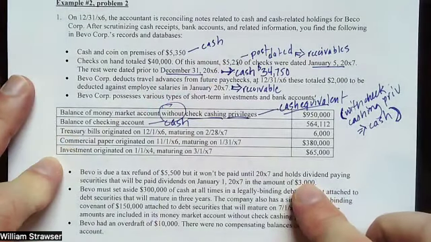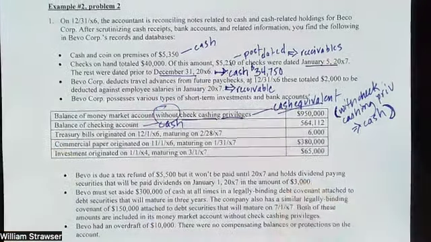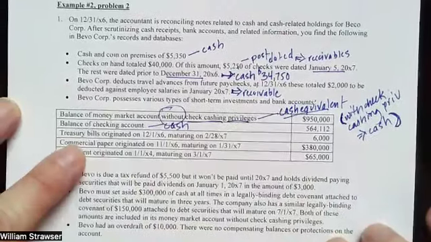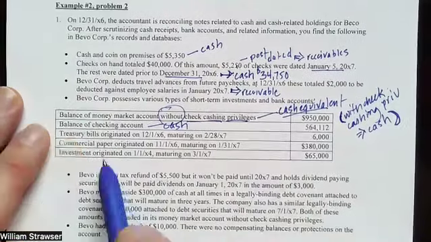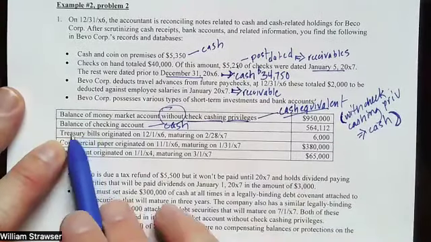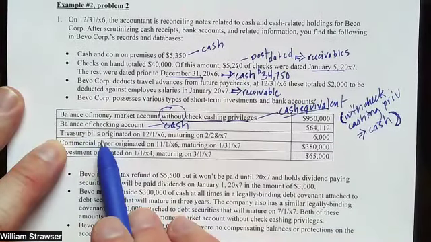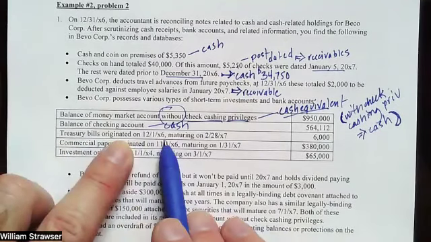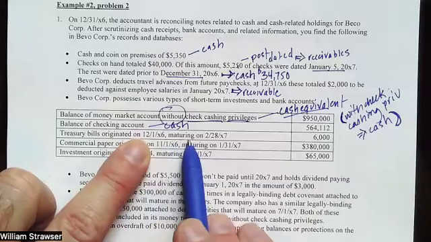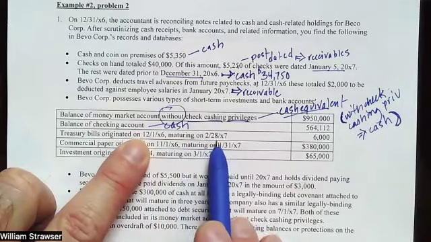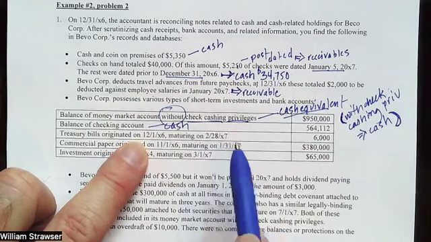Now, the next three are all sort of investments, right? Treasury bills. So basically, government borrowing. We hold some government-backed treasury bills. They originated on December 1st of this year, and they're going to mature on February 28th of the next year.